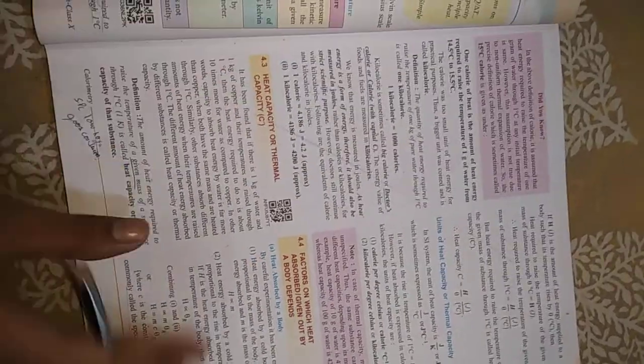Okay, then numericals are also important. Numericals will come from these chapters. Okay, you can solve the numericals one time. Then calorimetry has been fully reduced. This chapter, calorimetry, has been fully reduced. Nothing will come from this chapter. Fully reduced. Okay.